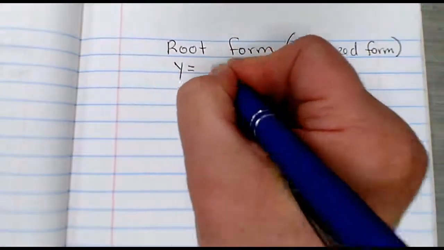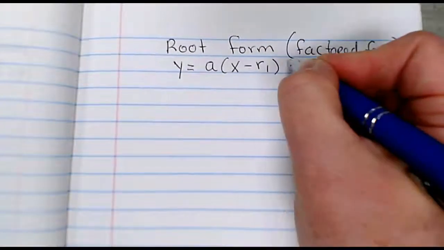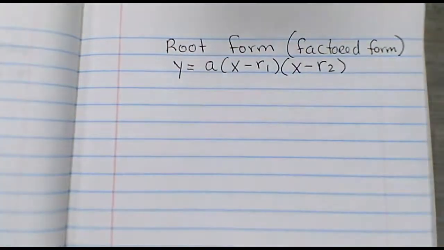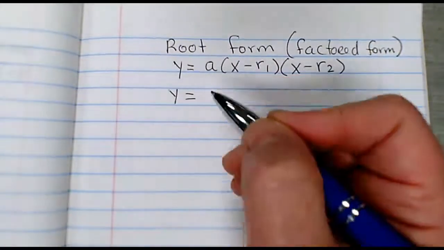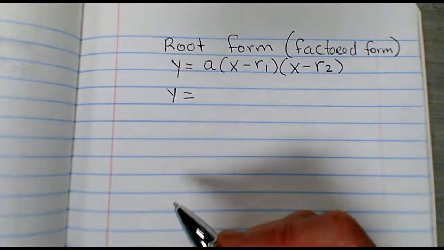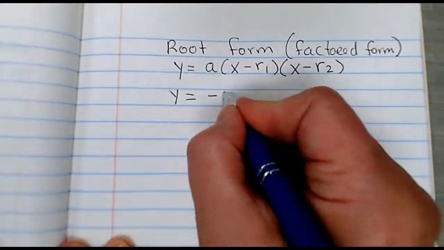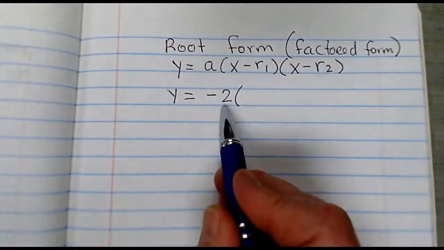Y equals a, x minus root 1, x minus root 2. The a is the same a that we used in the standard form. It's the same a that we used in the vertex form. In this example number 2, the a was -2.